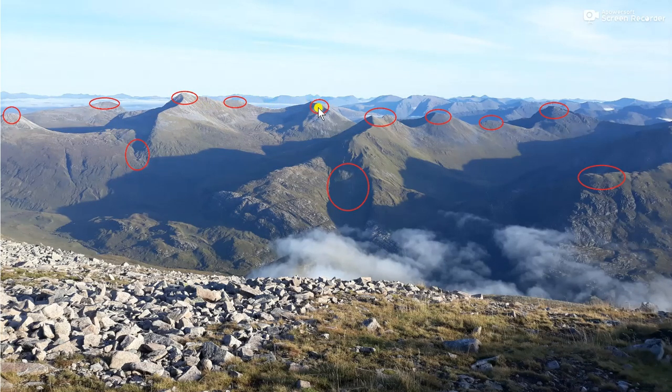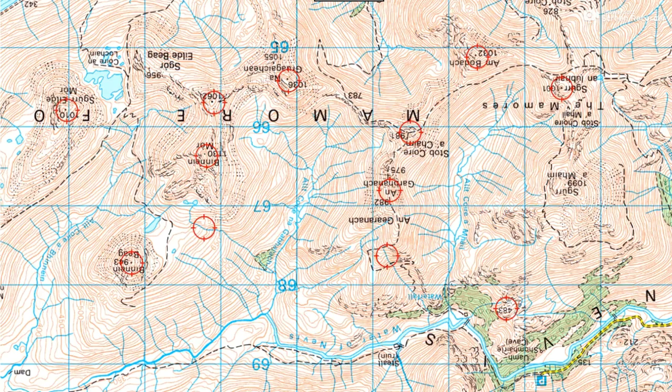I've put the circle on the one that's closest to us, but there's another one just behind that. So let's check on that. Coming round there, we've got the summit there and one slightly behind it. So that matches.